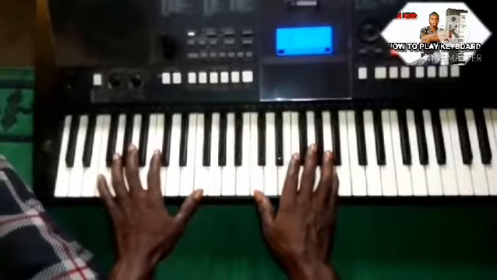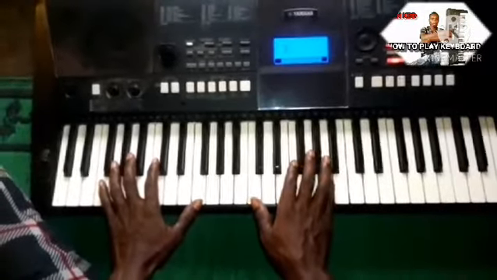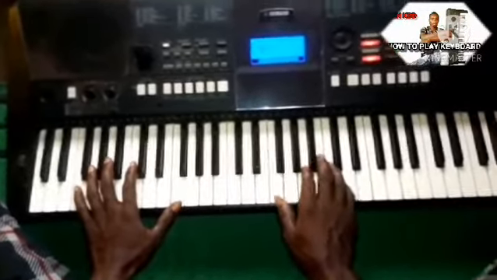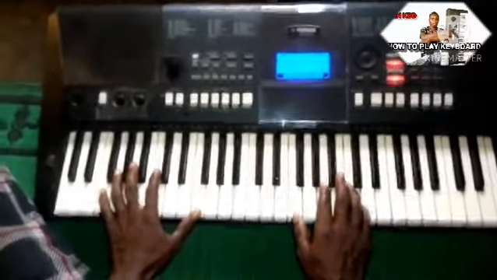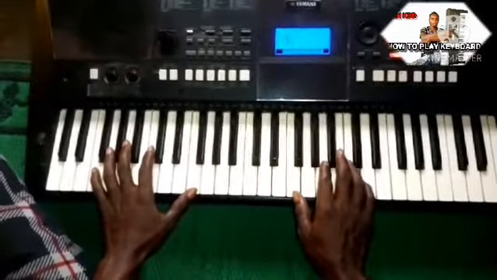So Bob Marley always uses this progression in his songs. So that is the progression, and it is created from the keys of annotation.